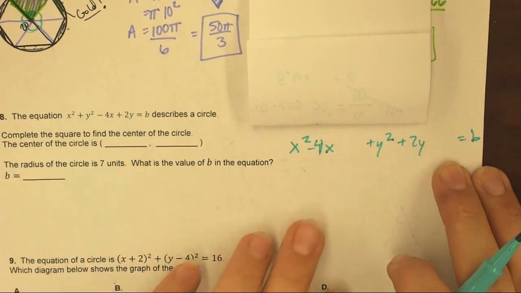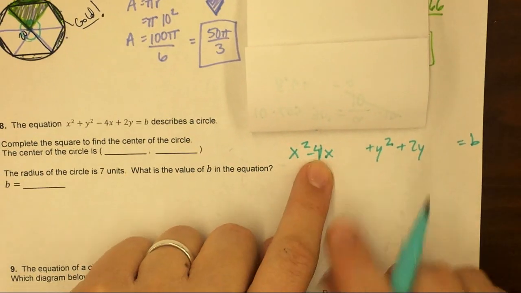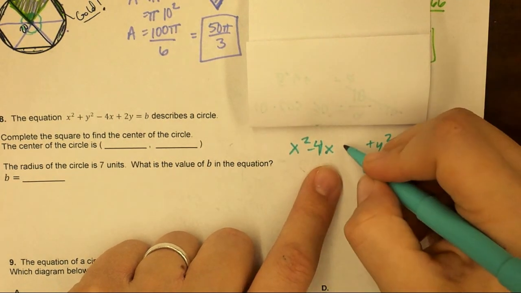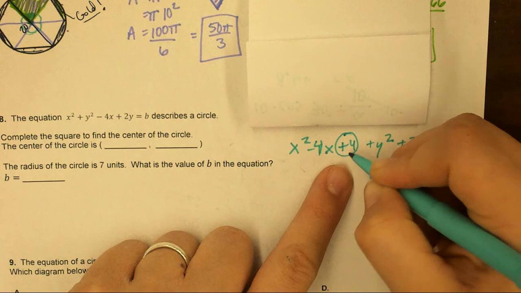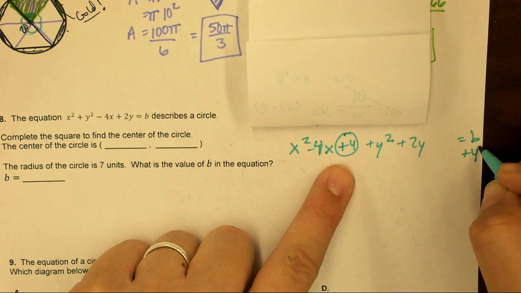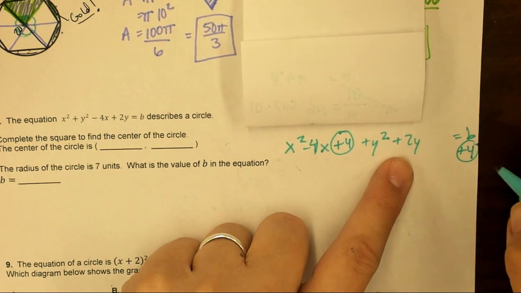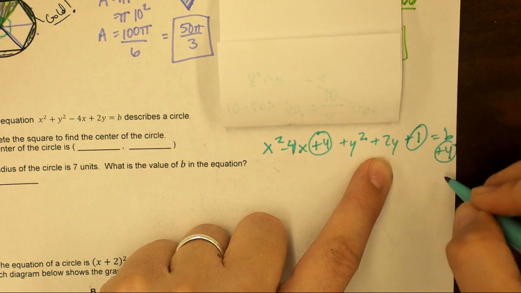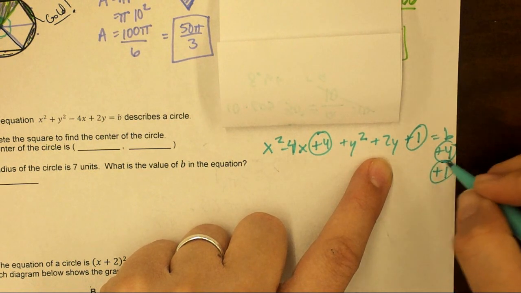Okay, so we'll complete the square. We take half of this number and square it, which is negative 2. Squared is positive 4. If I add it to that side, I've got to add it on the other side of the equal sign. Same thing here. Half of 2 is 1. Squared is 1. Add that to this side as well.